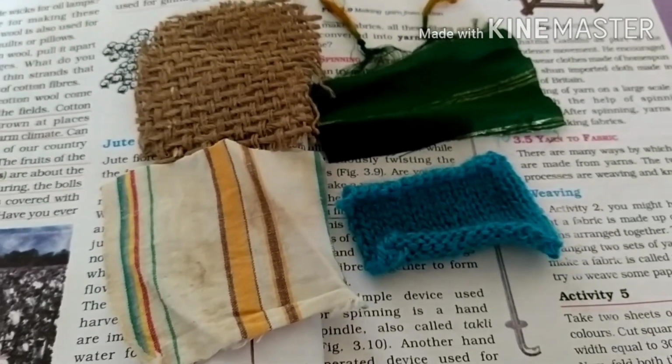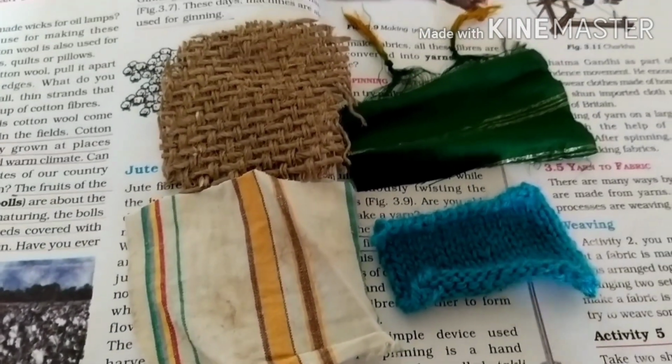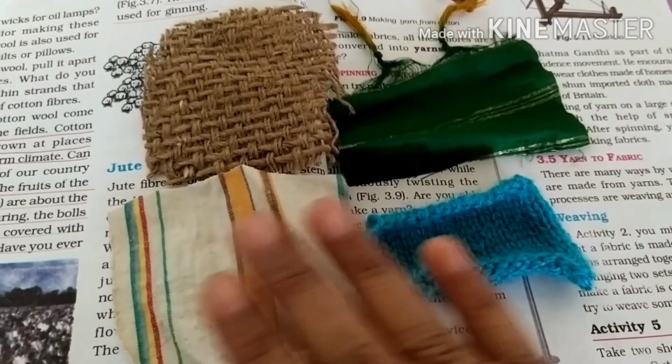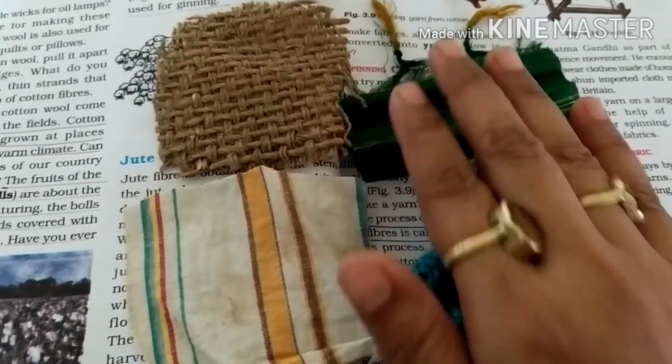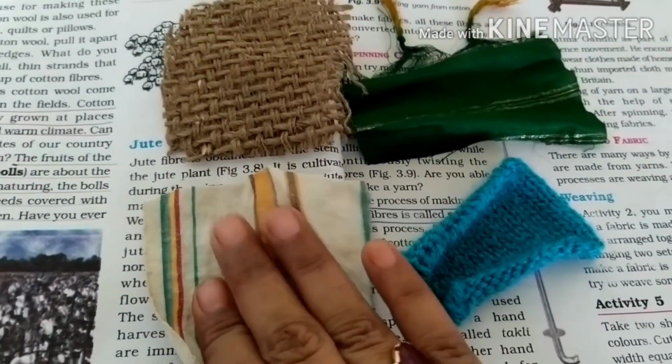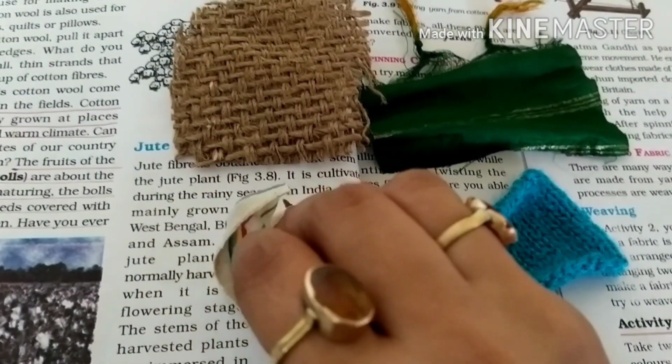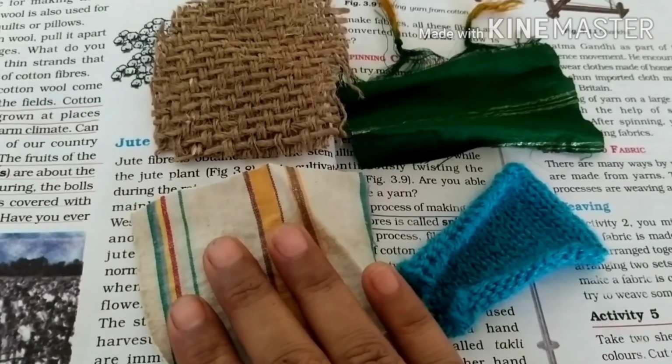Students, I just want to show you the fibers. By touching them, we can find the types of fiber, right? This is the cotton fiber. When we touch the cotton fiber, it is very smooth.